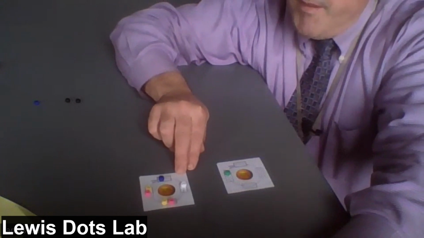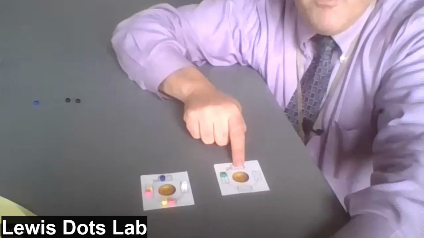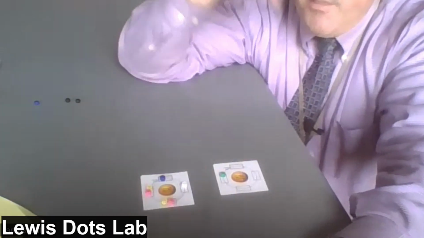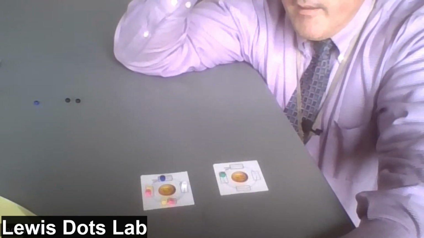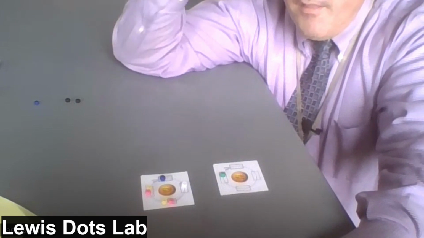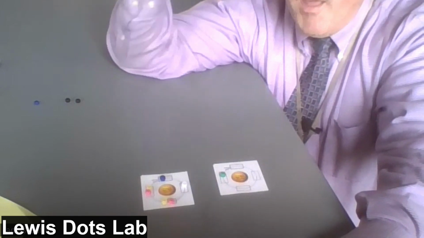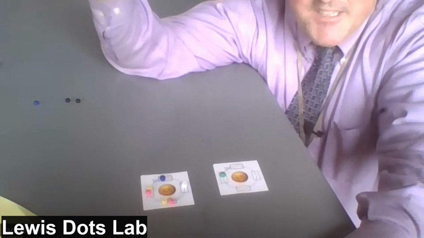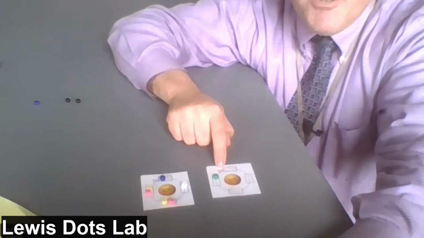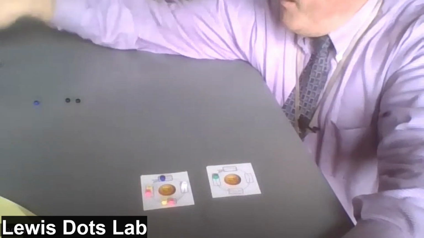So if you count them up, this is my neutral sulfur, this is my neutral cesium, and then I'm going to think about how can I fill up the sulfide ion so that it has a complete valence shell, and make sure that cesium has an empty valence shell so that it would be attracted to it and bond?